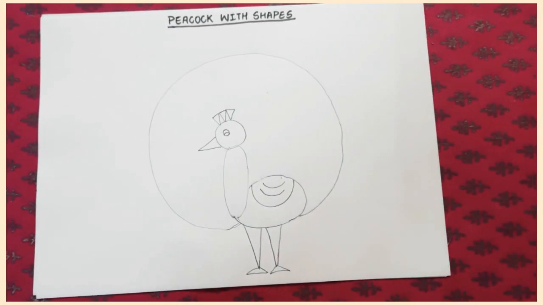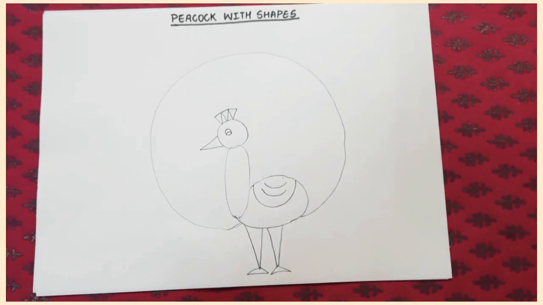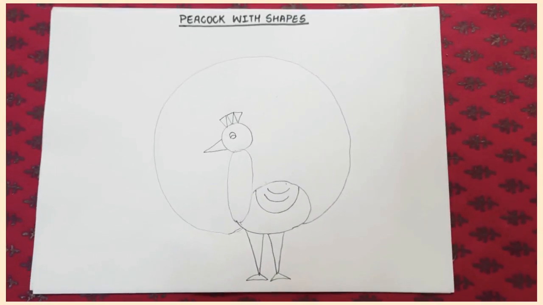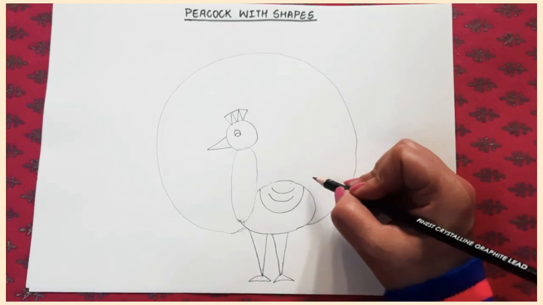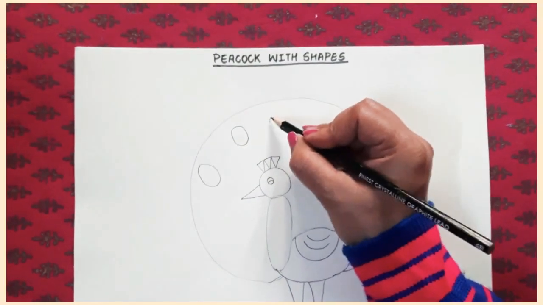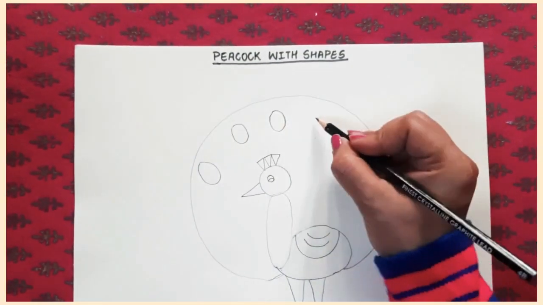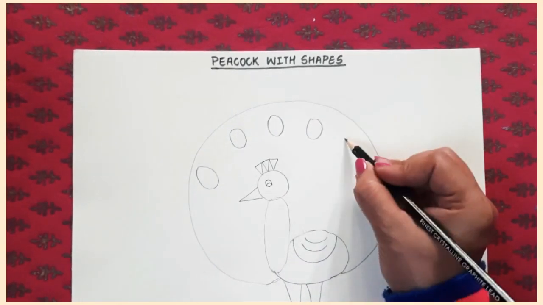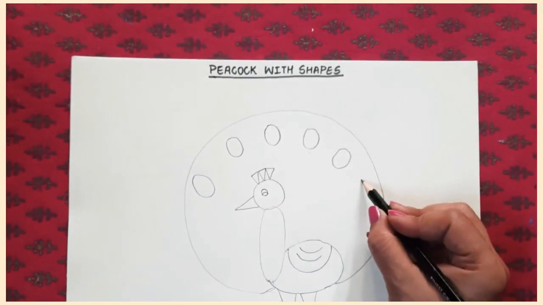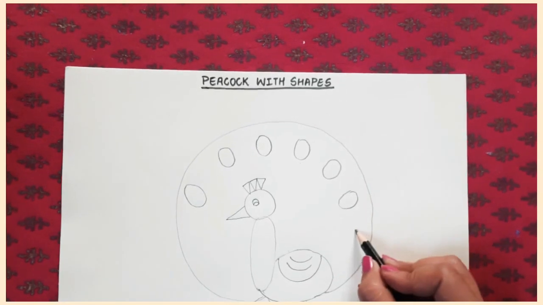Now it's time to add designs in his body. To add the designs, I am drawing ovals. First, all around like this.